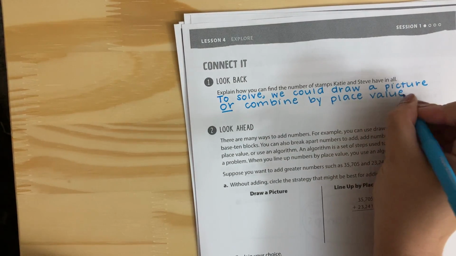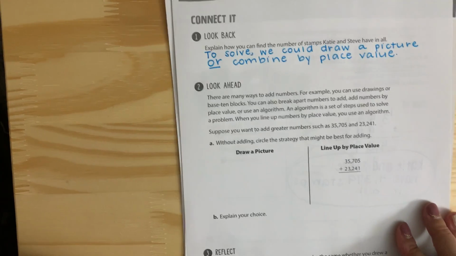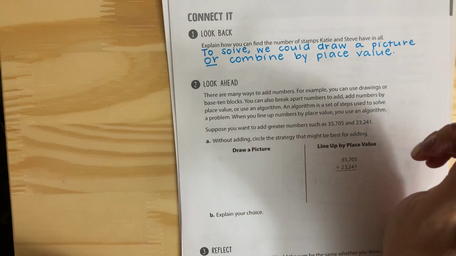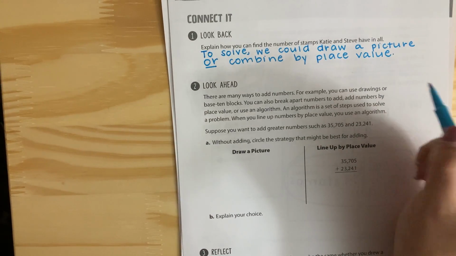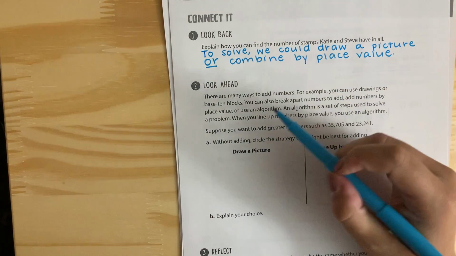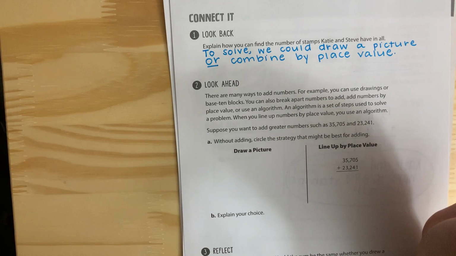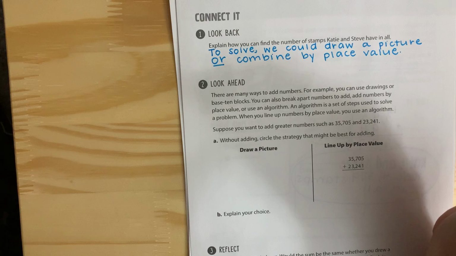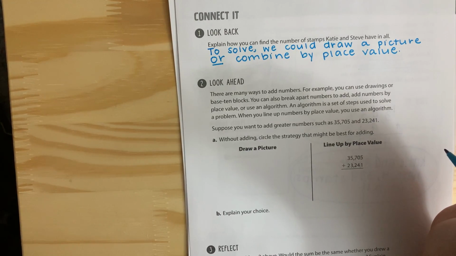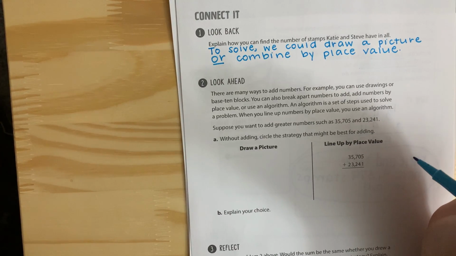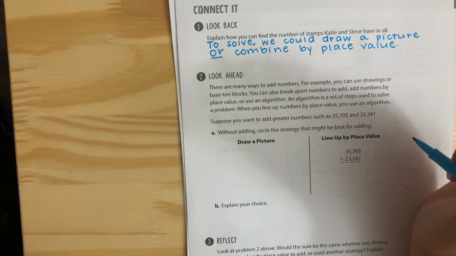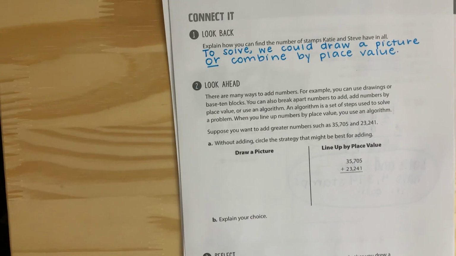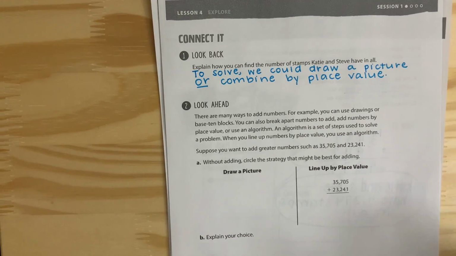So these are two different ways that we're going to talk about how to solve, okay? So, looking ahead, there are many ways to add numbers. For example, you can use drawings, which we talked about, or base 10 blocks. You can also break apart numbers to add numbers by place value, or use an algorithm. An algorithm is a set of steps used to solve a problem. When you line up numbers by place value, you use an algorithm. So when we lined them up on page 49, we were using an algorithm.